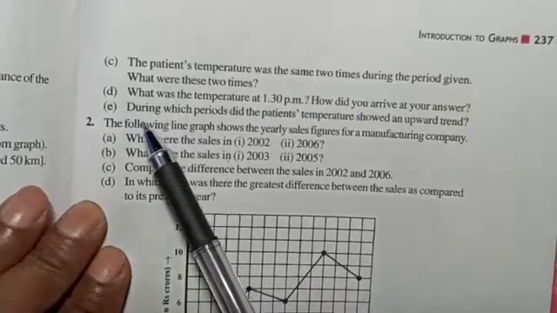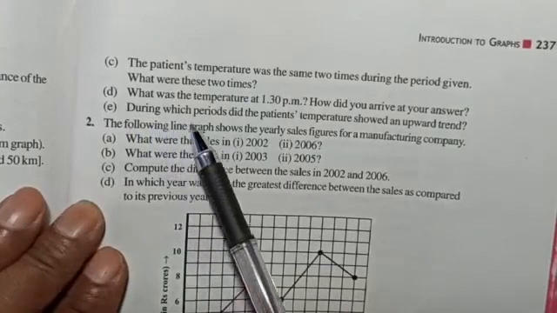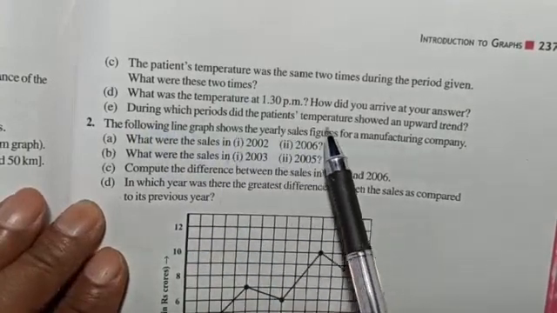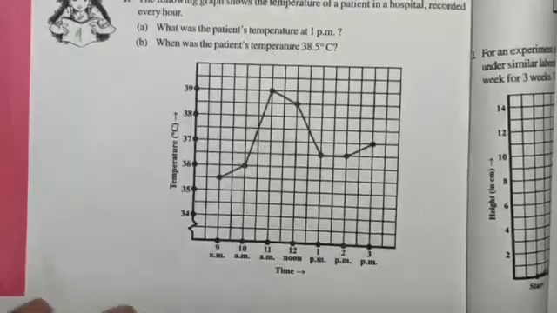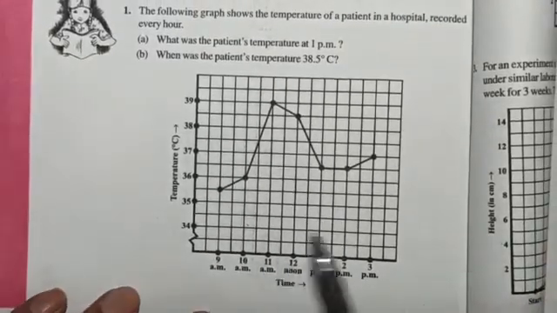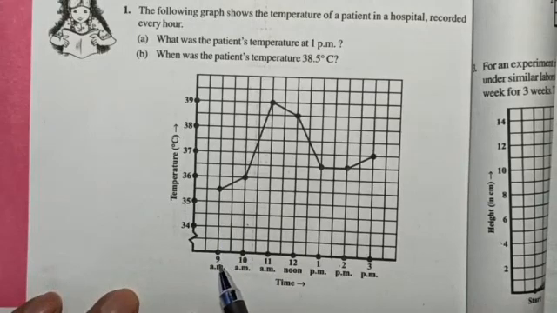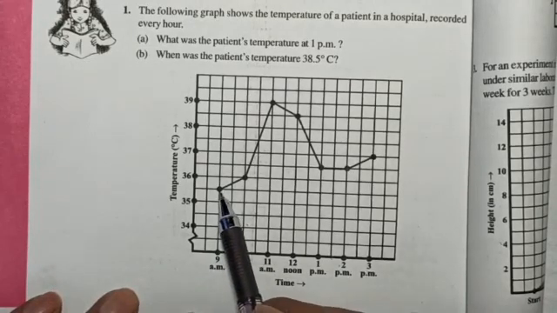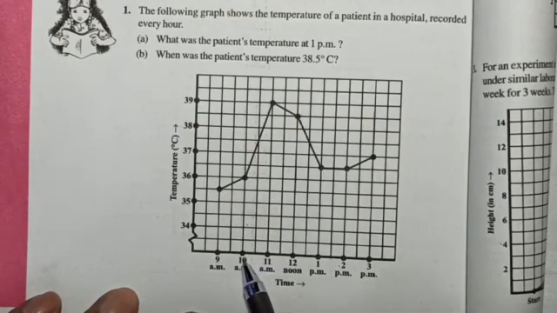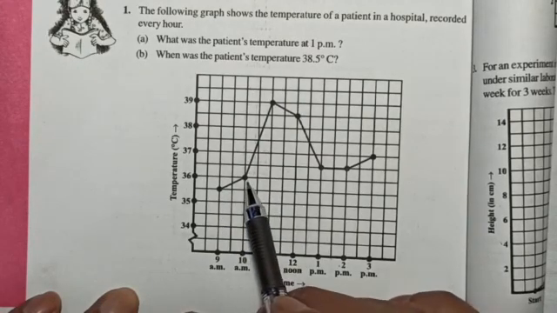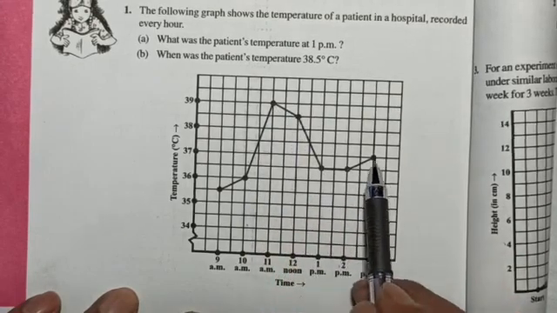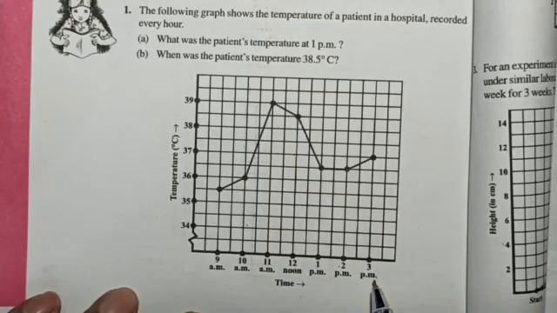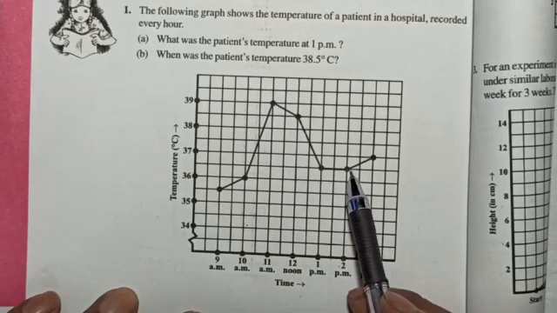Next is question number E. During which period did the patient's temperature show an upward trend? So, you see in this graph, from 9 a.m. to 10, the temperature is going upward. Again, from 10 to 11 a.m., again the temperature is going upwards. Then down, down, down, again upwards. So from 2 p.m. to 3 p.m. also the temperature is going upwards.